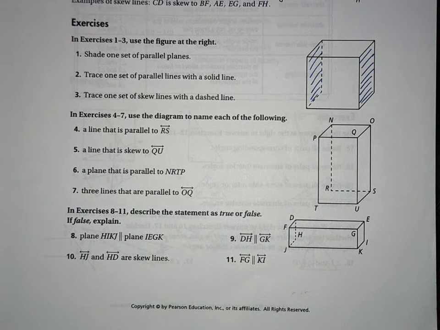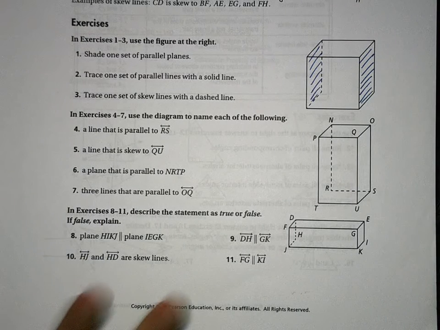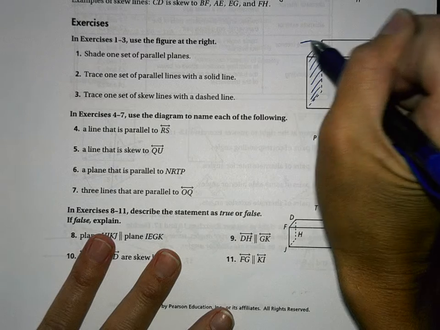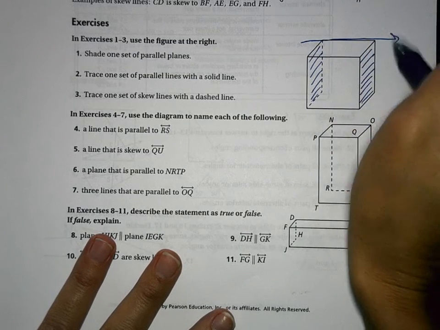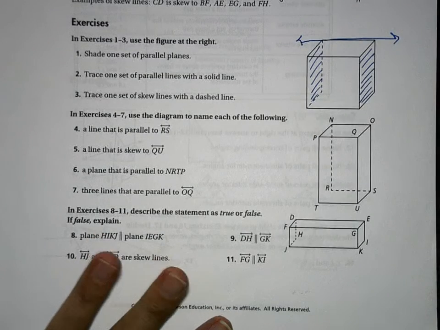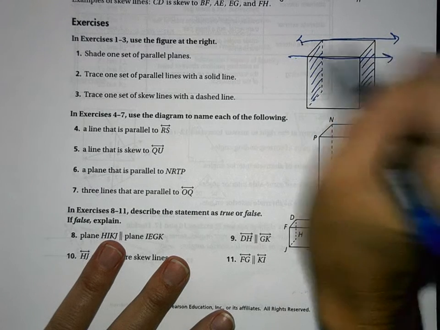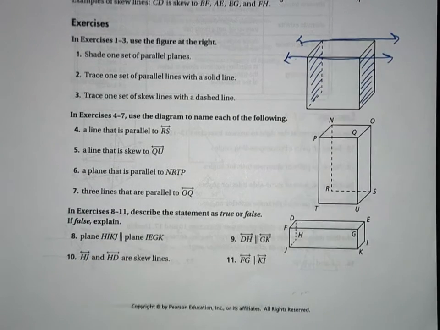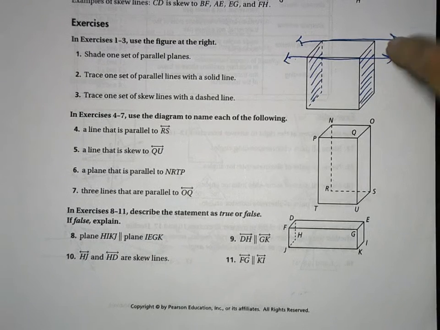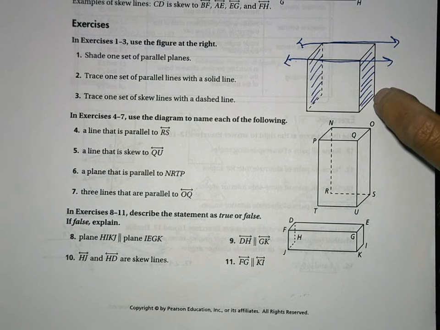Trace one set of parallel lines with a solid line. You can make any set of parallel lines. I'm going to just make these two here on the top. So this line is parallel to this line. But if I wanted to, this line is also parallel to this one here on the bottom, right?